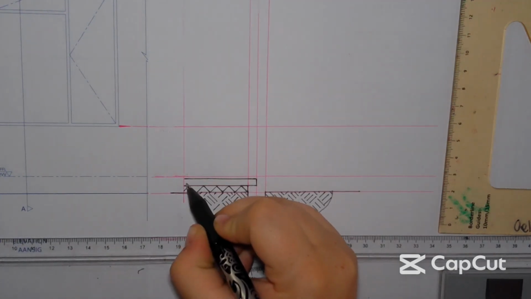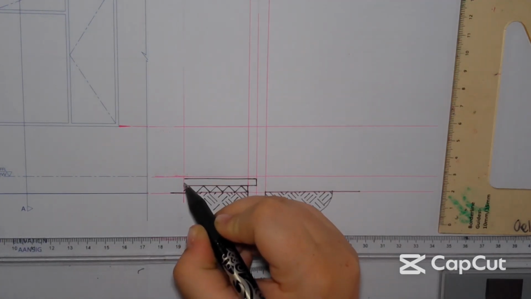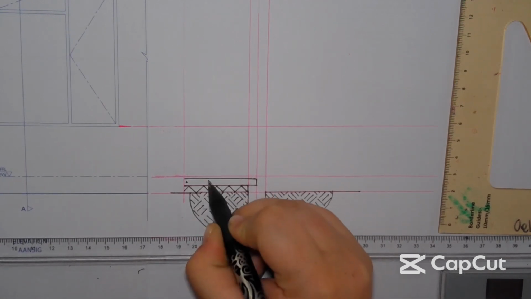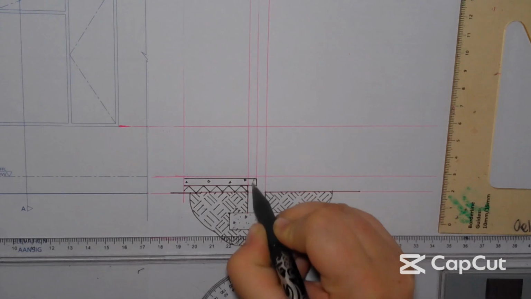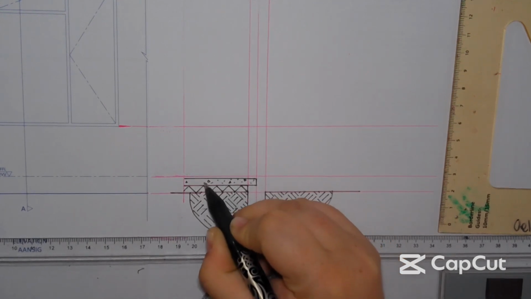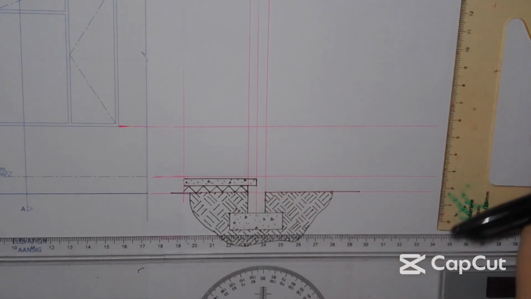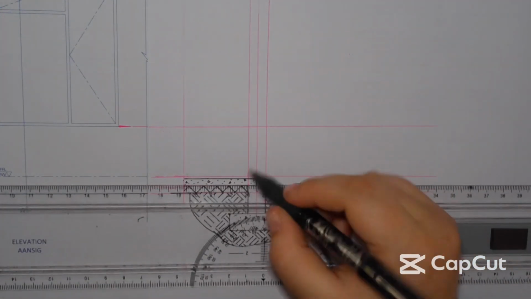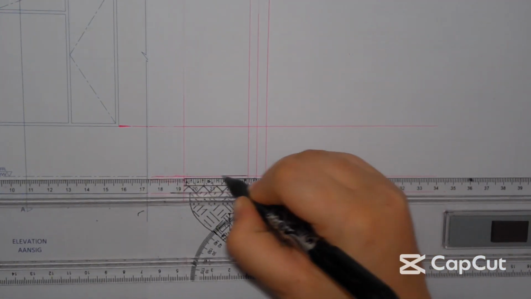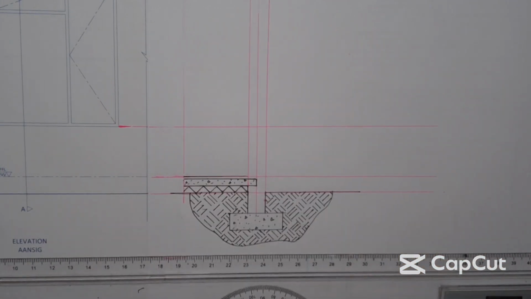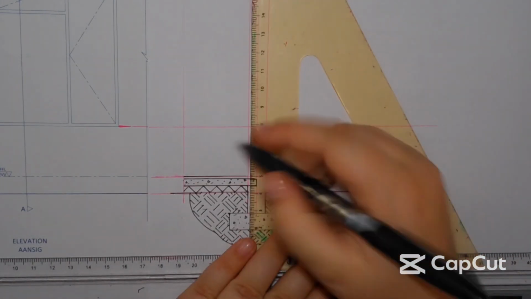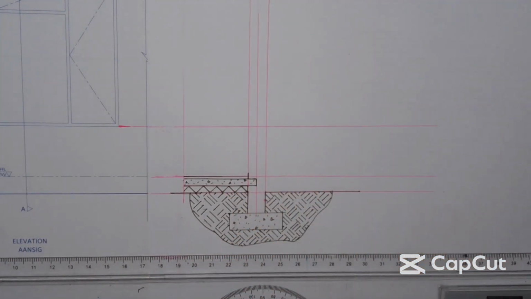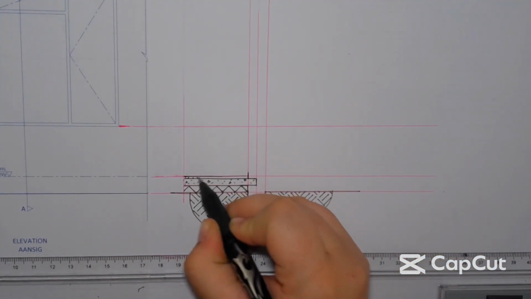This concrete bed is going to be triangles and spots. Whatever's left, so this extra millimeter, this is going to be your screed. And you hatch it by just adding spots.